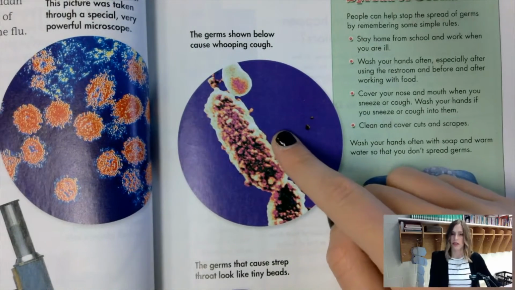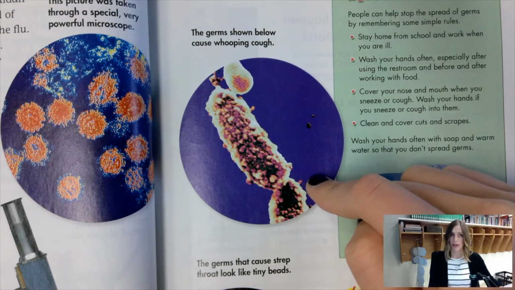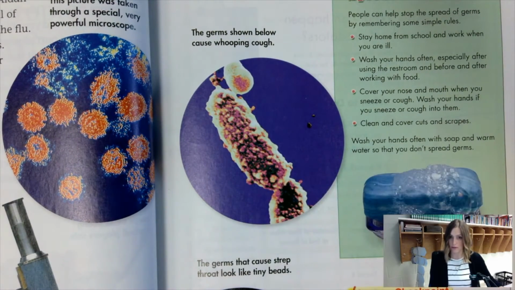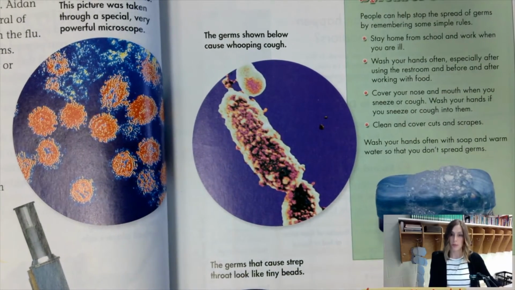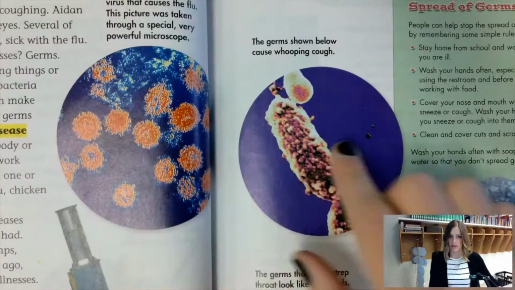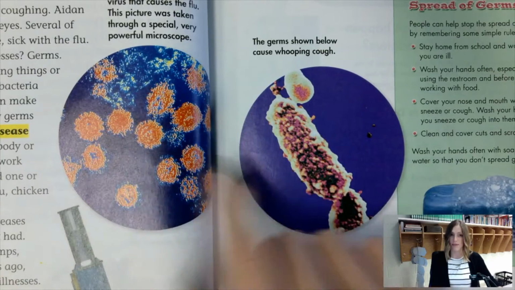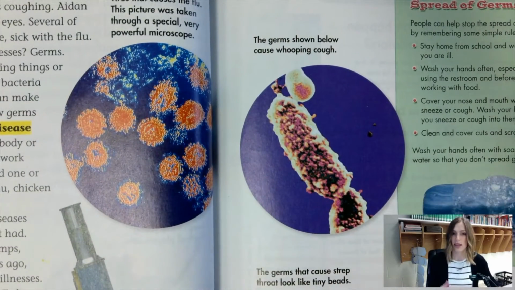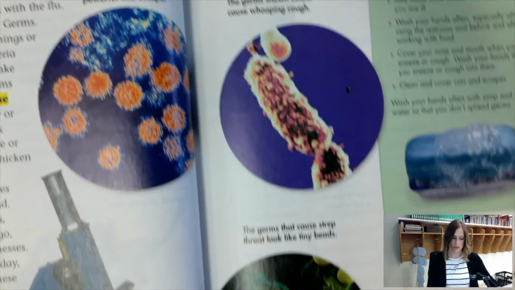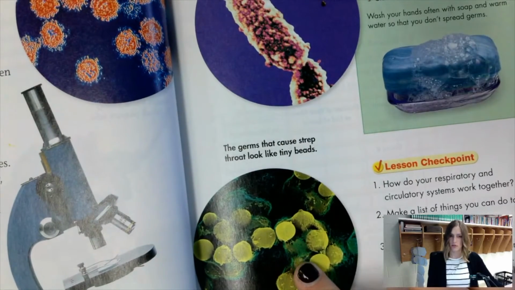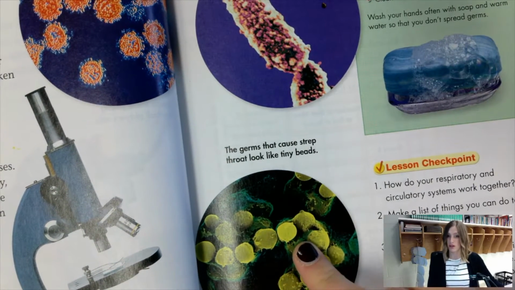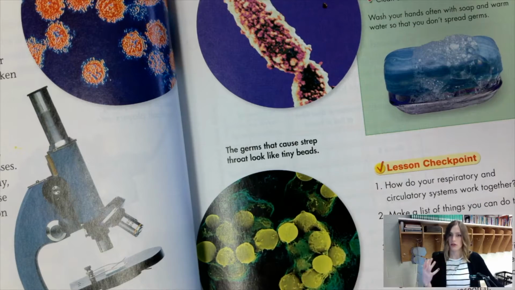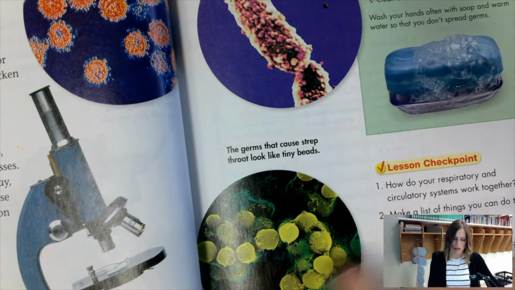These are the germs that cause whooping cough. Now that's one of those things that people get vaccinated for and you don't have. People don't really get it anymore. But see how they look different? Every disease is kind of characterized by the germs, and all the germs look different. These are the germs that cause strep throat. Maybe you've had strep throat before and had to stay home from school or go to the doctor and get some medicine for it to make it stop.